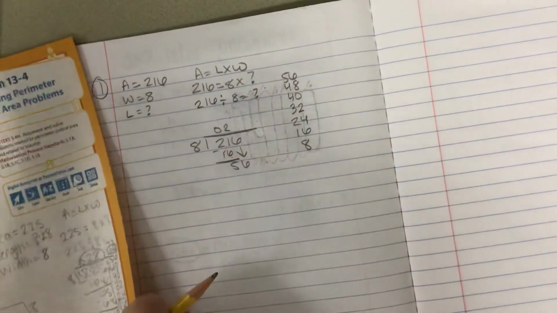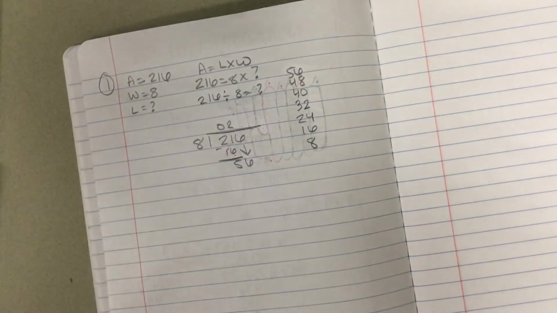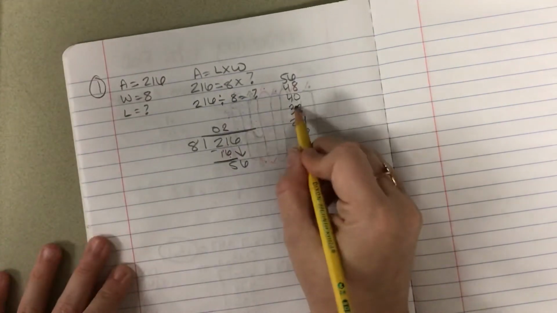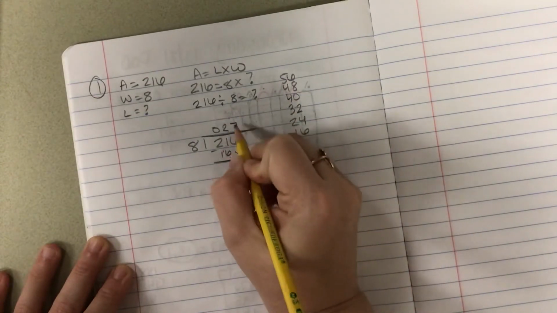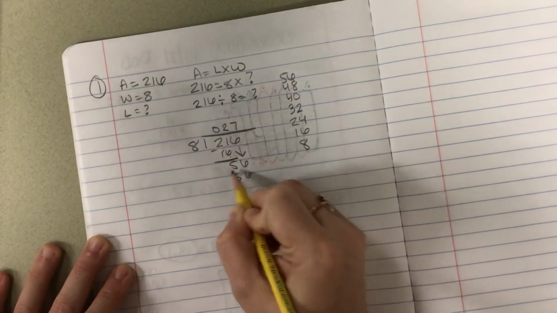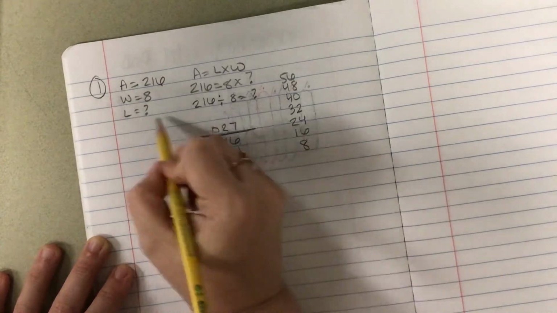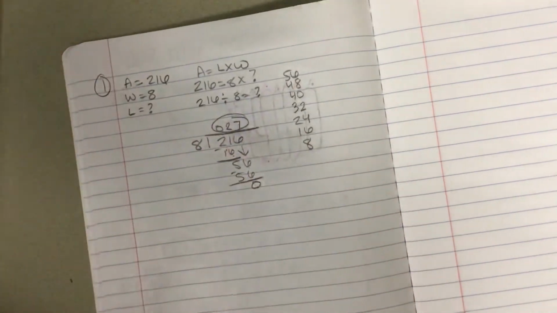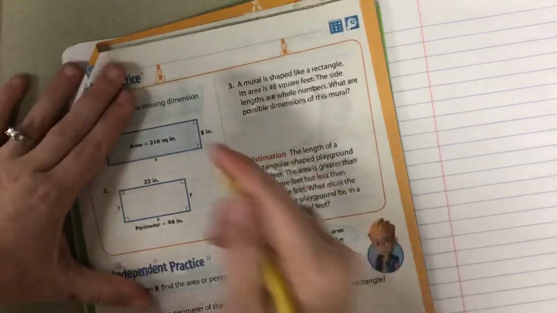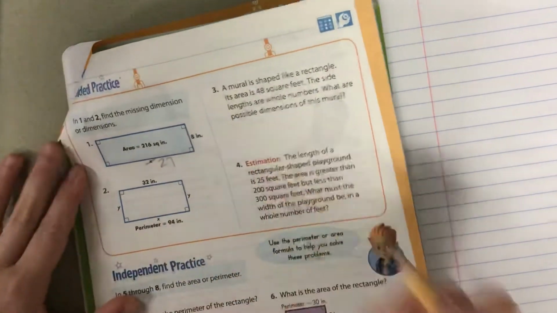Oh, there's the exact number that we need. 1, 2, 3, 4, 5, 6, 7. 7 times 8 is 56. Subtract and get 0. So our missing dimension is 27. So we're going to place 27 there.